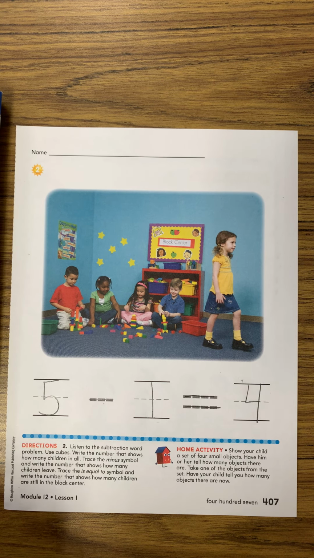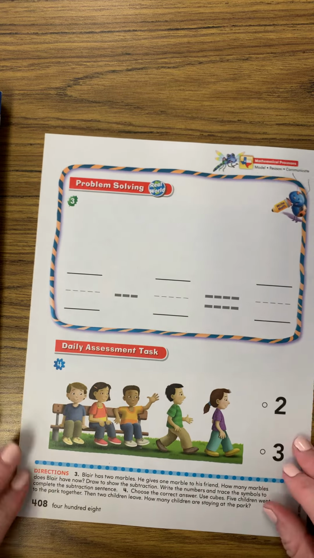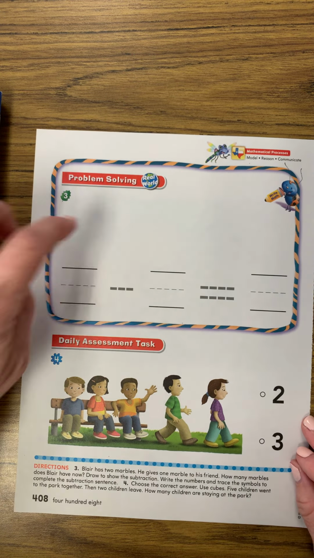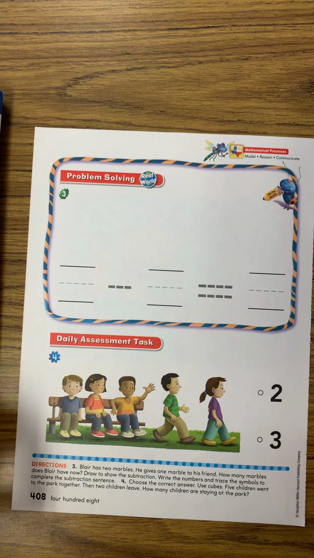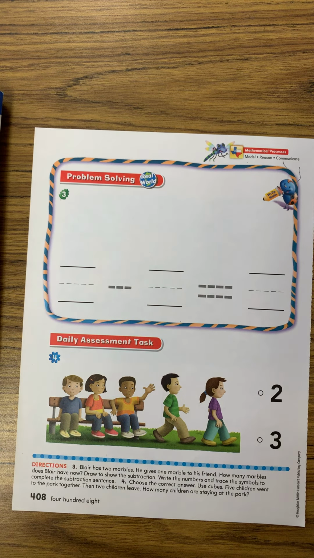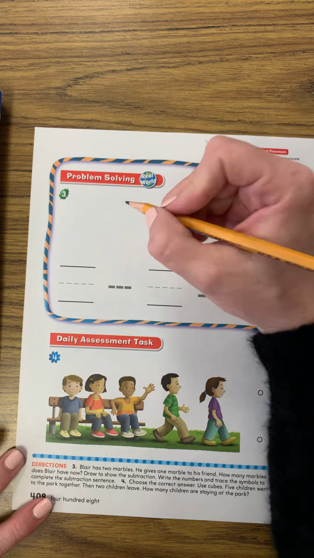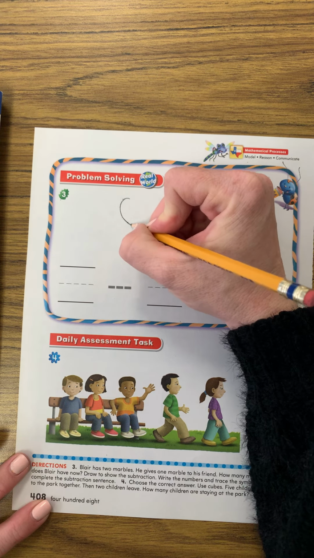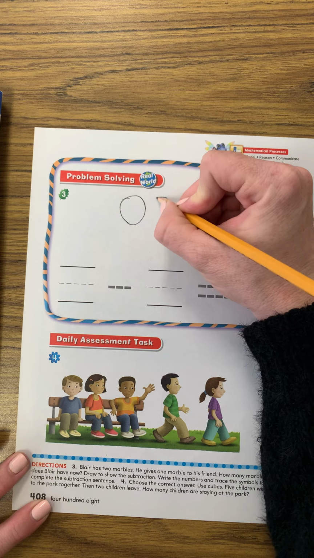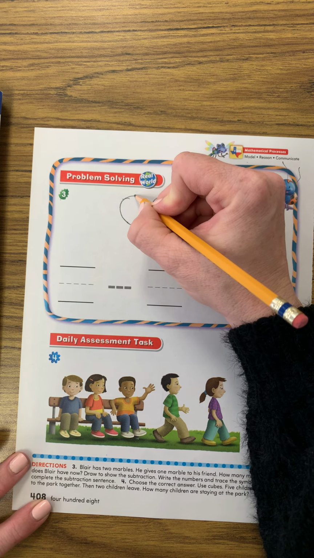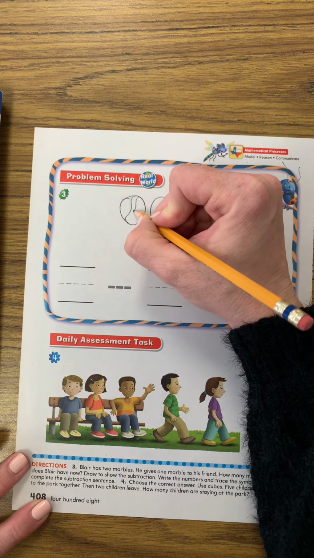Okay. Let's turn to the back to our last set of problems. Number 3 up here in this empty box. Blair has 2 marbles. He gives 1 marble to his friend. How many marbles does Blair have now? So let's draw our 2 marbles. Blair has 2 marbles.